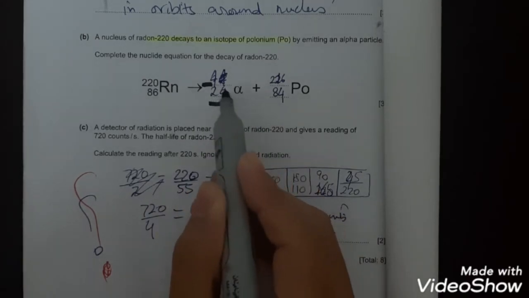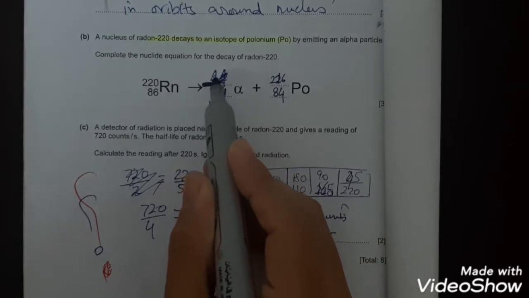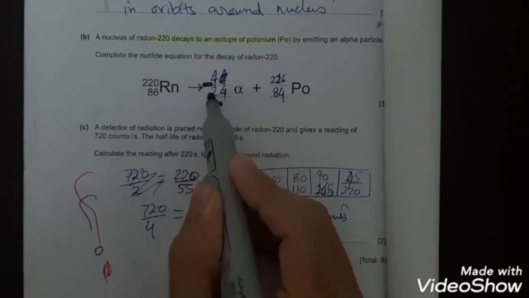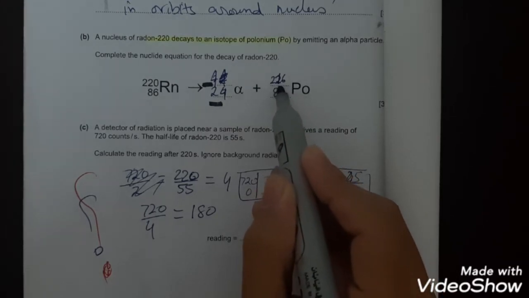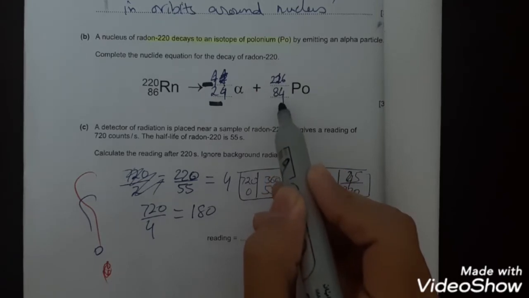So the alpha particle will have 4 as the total number of protons and neutrons and 2 protons, whereas in polonium we have 216 as the total number of protons and neutrons and 84 protons.